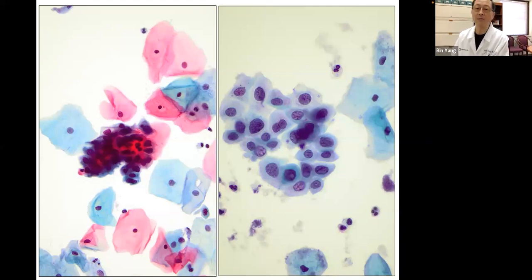Is this part of the spectrum or is it already into HSIL? So each one individually, you have to take into consideration. But if you look at this, they're very uniform, look clonal, similar size, less variation than LSIL. Still have quite some cytoplasm, but compared to LSIL it is much less.